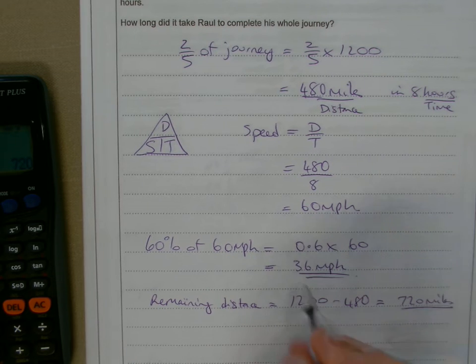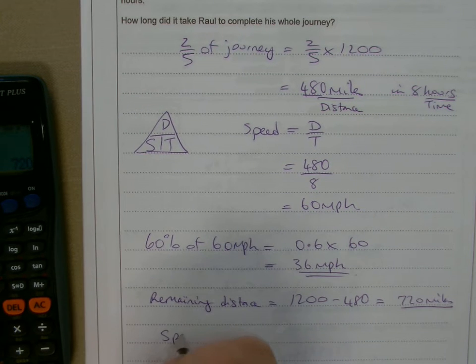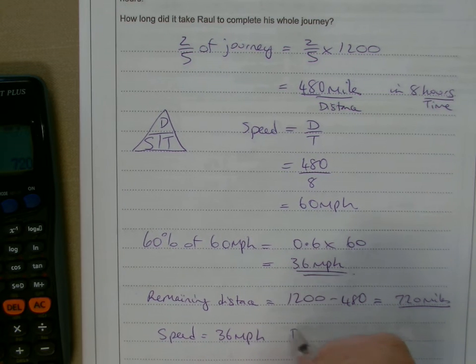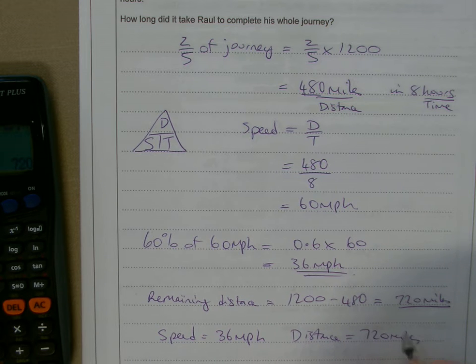So look at what we've got now. We've got the speed, so we know the speed is 36 miles per hour. We've got the distance that's remaining, we know that's 720 miles. So what am I missing? Speed, distance, well, time I'm missing, aren't I?